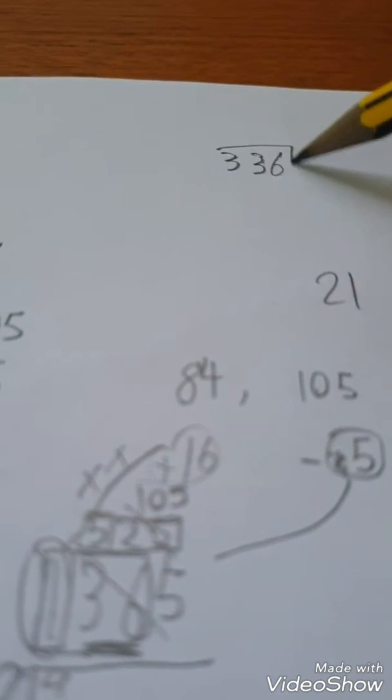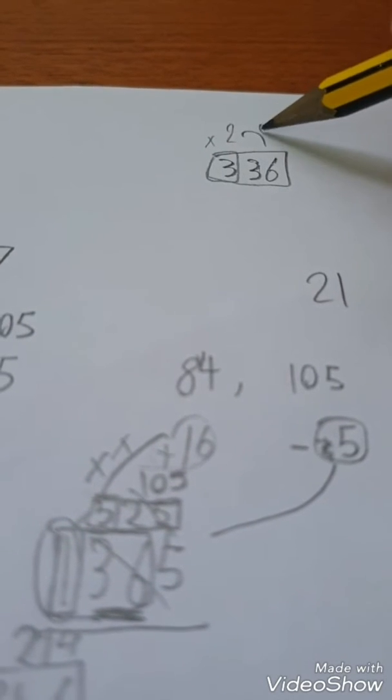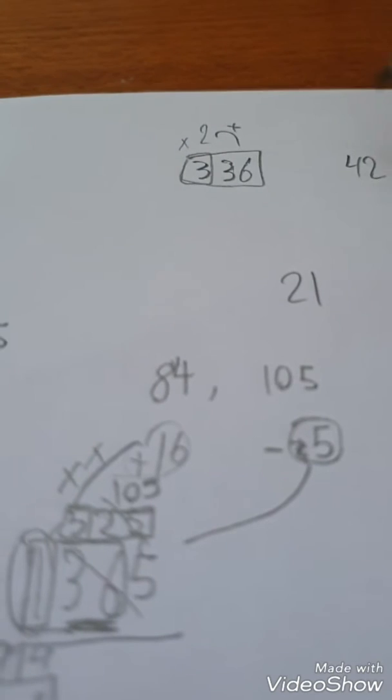Let's use, we will multiply this number by 2, add it to the next two numbers. So this will give us 42, which is divisible by 7. So the next important point we will discuss is the divisibility of 3-digit or more numbers.